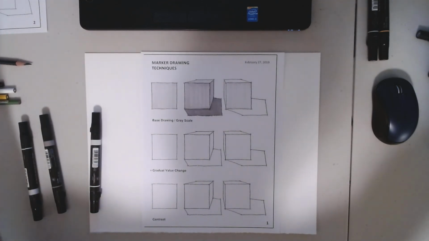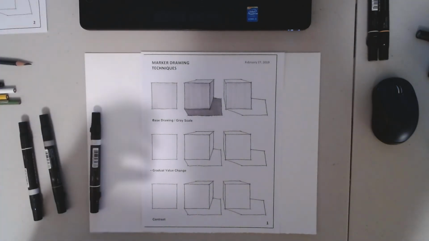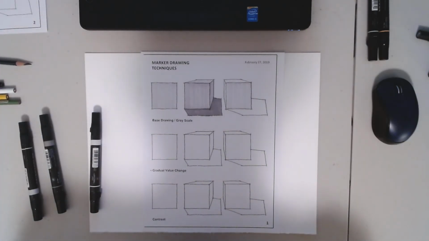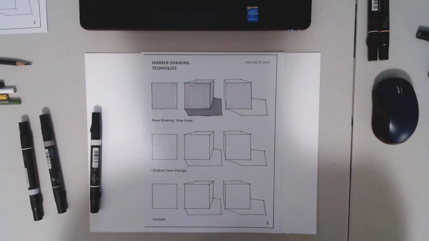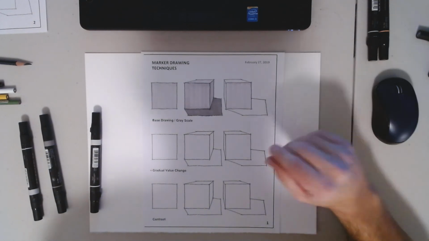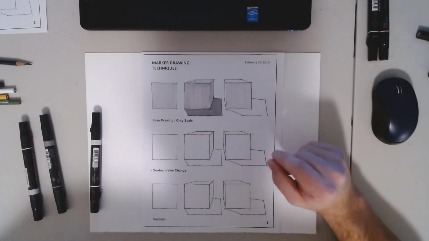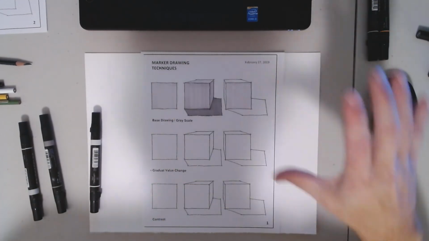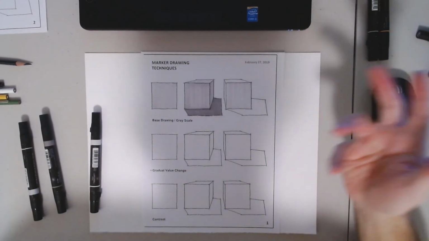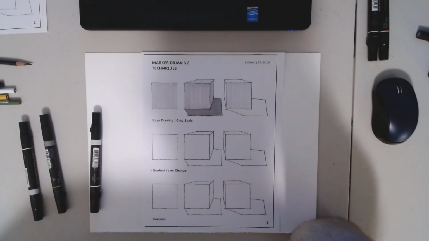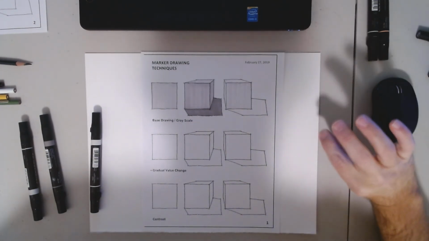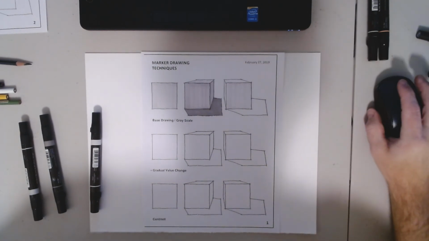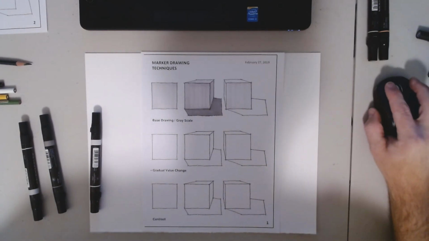That's kind of what we did with the apple, and what you guys did here with the first part of your assignment of this European streetscape. Hopefully you guys have put down some nice layers of gray and created a nice base layer that we can actually come back and apply color marker on top of. Okay, so I'm going to stop the video here, and then I'll start up a new one for gradual value change.